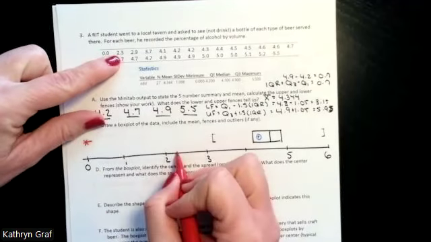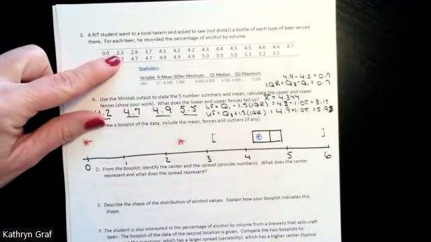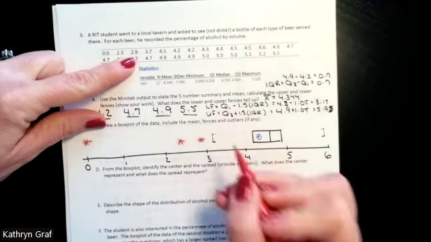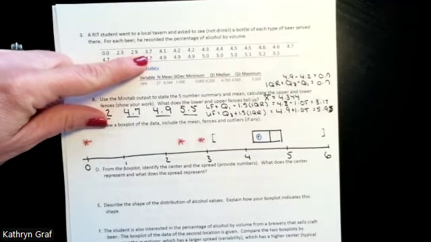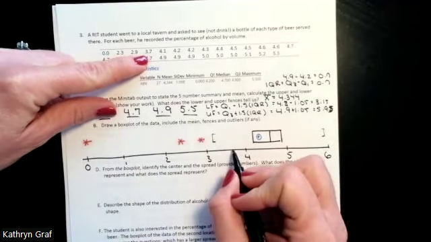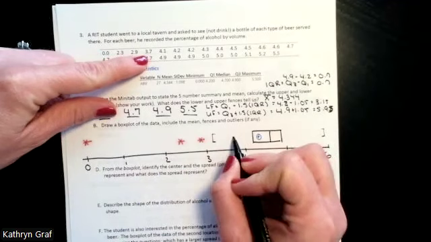At 2.3, that's also an outlier, because that's below my fence. Also 2.9 is an outlier because it's below my fence. And then 3.7 is the next one that would be inside my fence, because my fence starts at 3.15. So 3.7 is where my whisker on the left will go. It's the smallest value that's inside the fence of my data set.